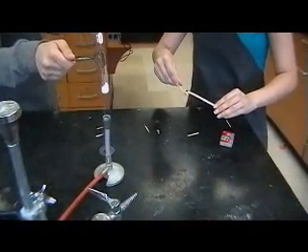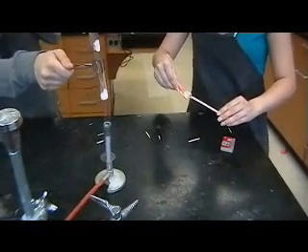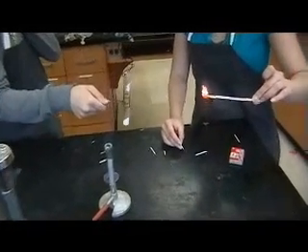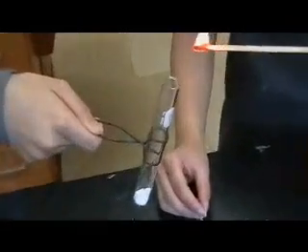To show that CO2 gas has been produced, a lit splint should be put directly into the test tube and it should immediately extinguish.